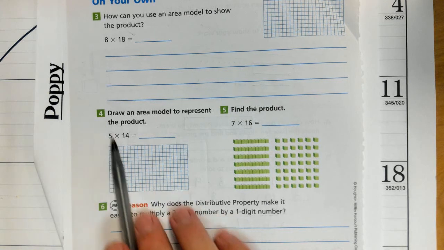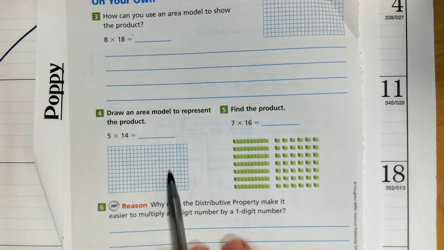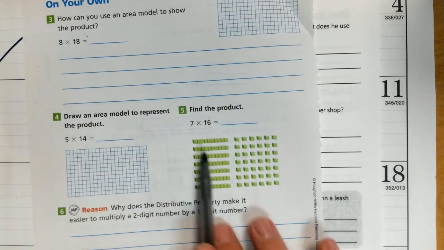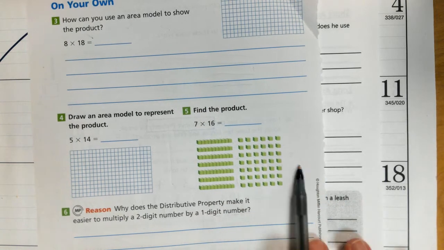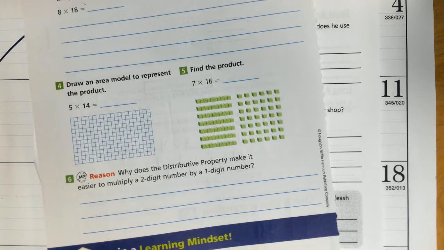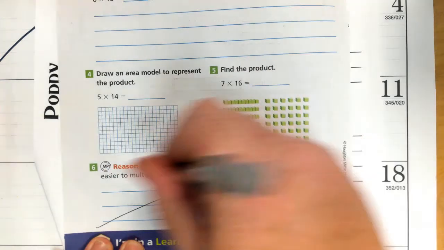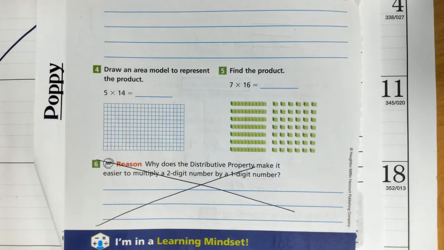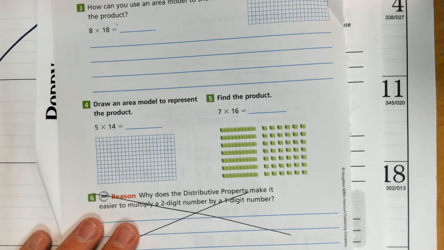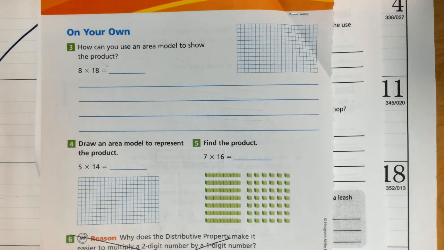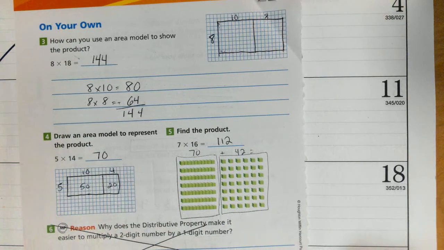Similarly, we'll do the same thing on number 4. Use the grid to represent your area model. Number 5, you're going to find the product by grouping your 1s and your 10s and adding them together. And you don't have to do number 6. So go ahead and pause the video right now and take a few minutes and solve numbers 3, 4, and 5.